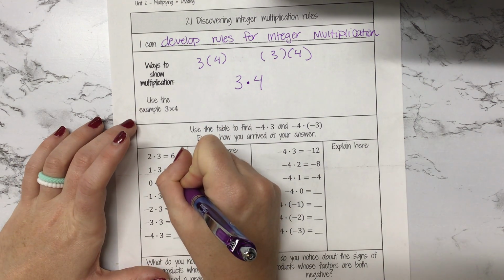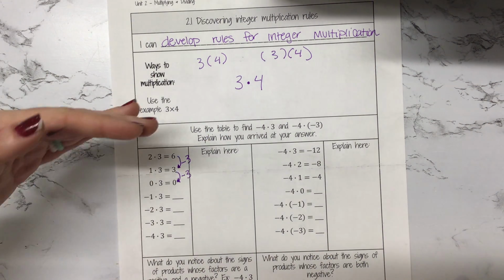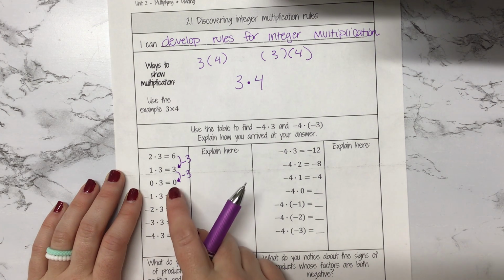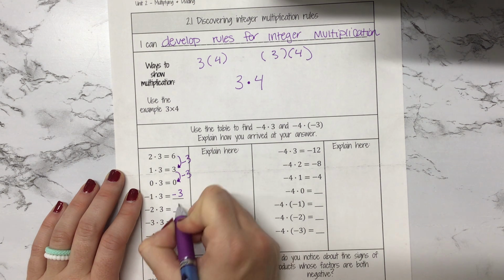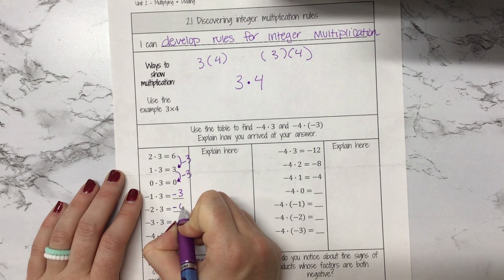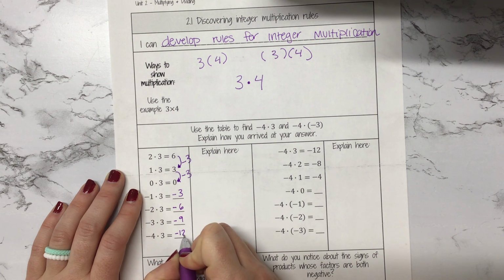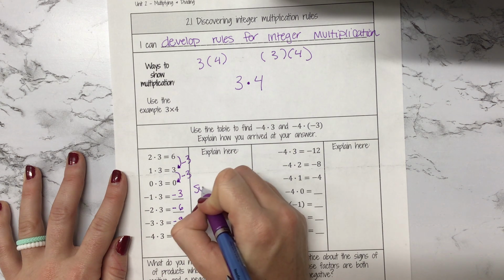And from 3 to 0, that's minus 3. So each time I go down a step, I'm going to subtract 3. 0 minus 3 is negative 3. Negative 3 minus 3 is negative 6. Negative 9, negative 12. So each time we subtracted 3.